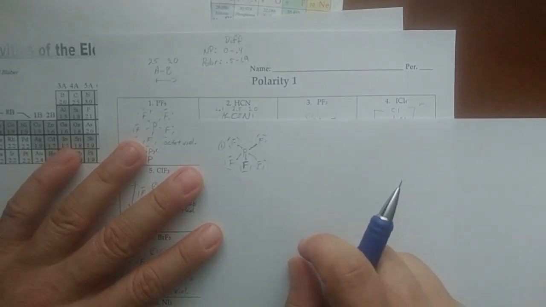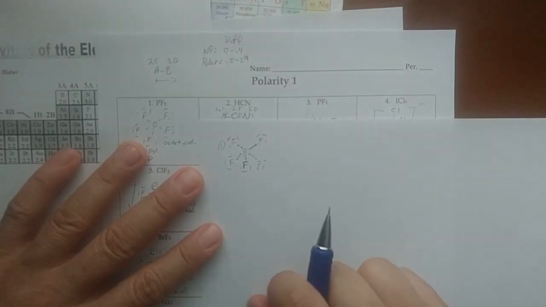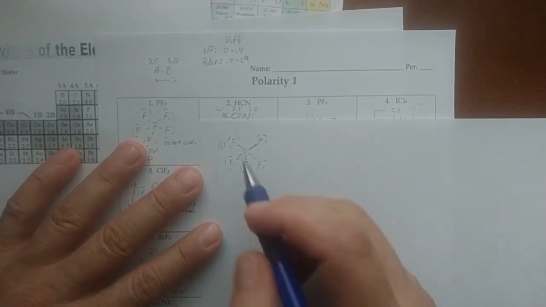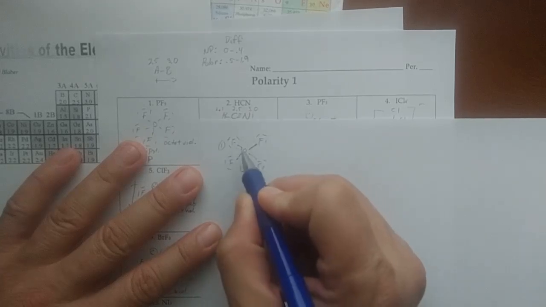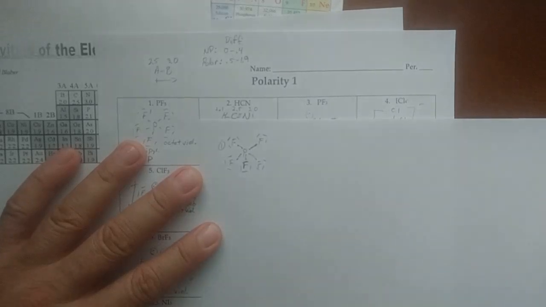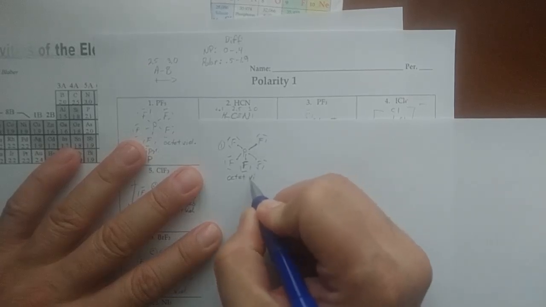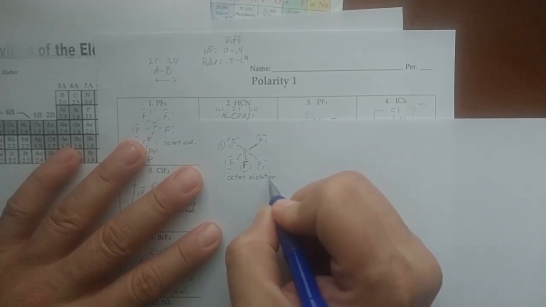The thing to consider is, do we need a resonance structure because we need to make a double bond or anything? Resonance structures are shared double bonds? Nope. Is it positive or negative overall? Nope. It is an octet violation because the phosphorus, if you do this, has 2, 4, 6, 8, 10 valence electrons, so that's an octet violation.